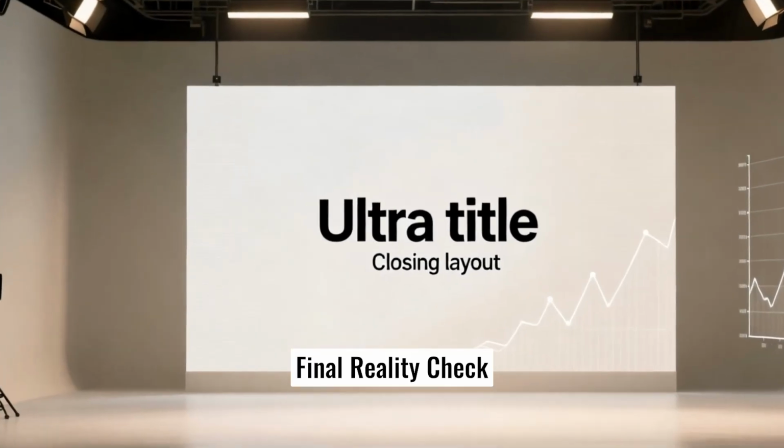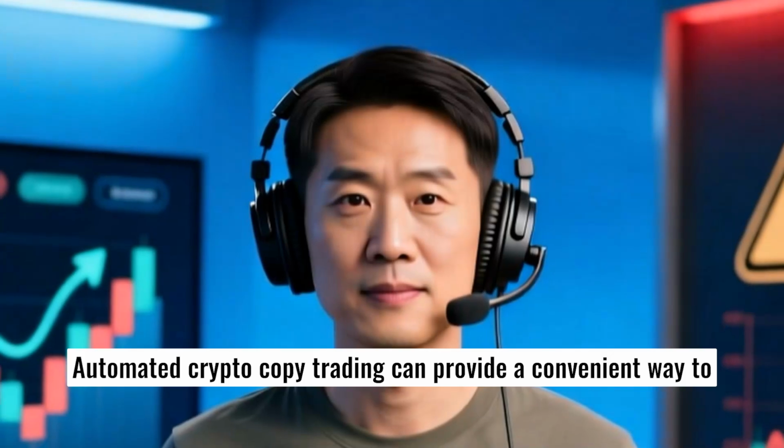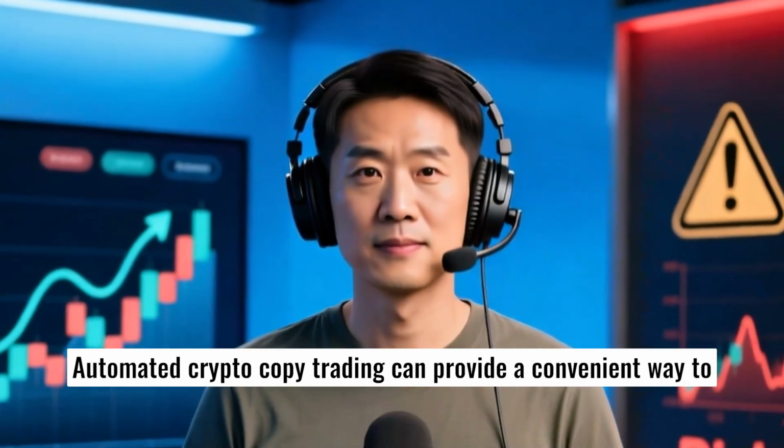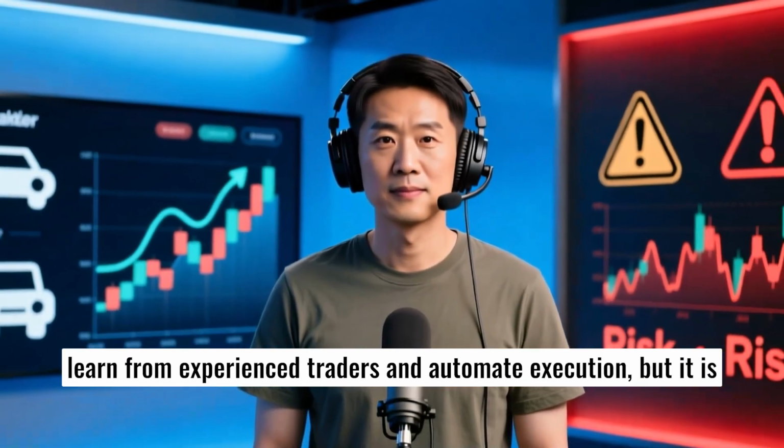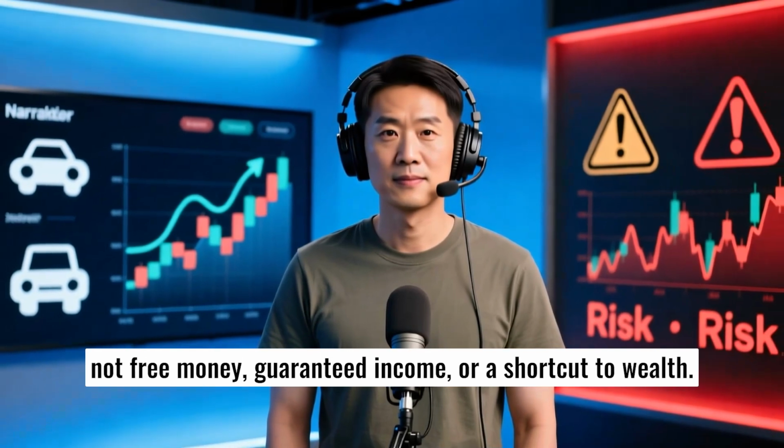Final reality check. Automated crypto copy trading can provide a convenient way to learn from experienced traders and automate execution, but it is not free money, guaranteed income, or a shortcut to wealth.